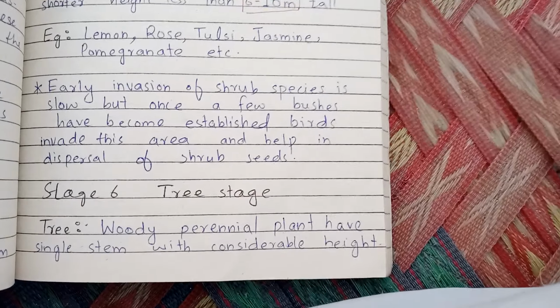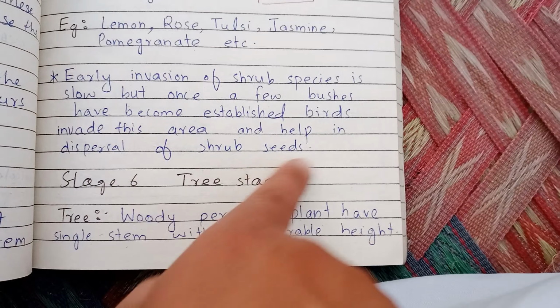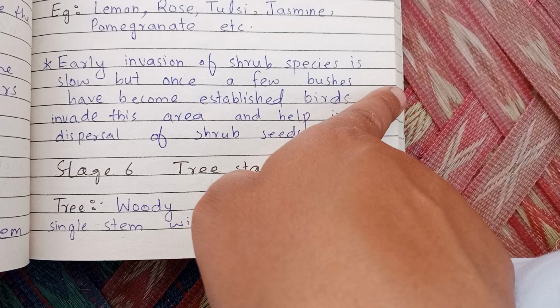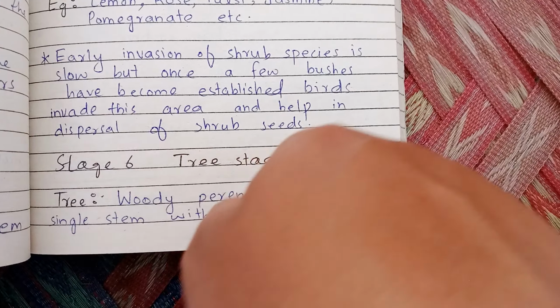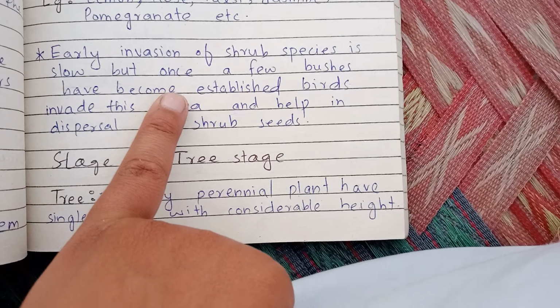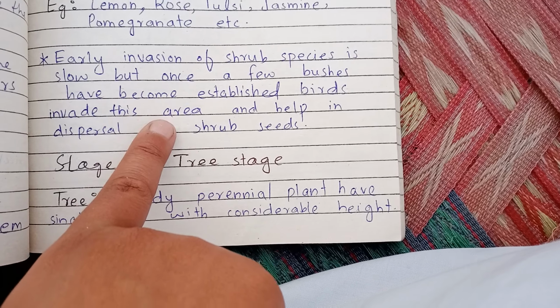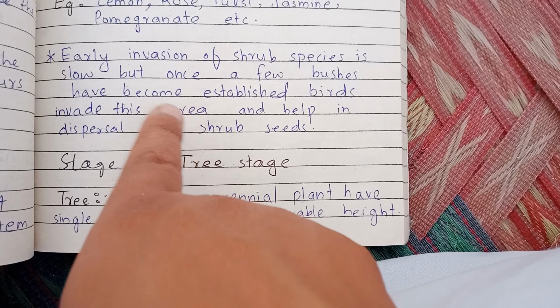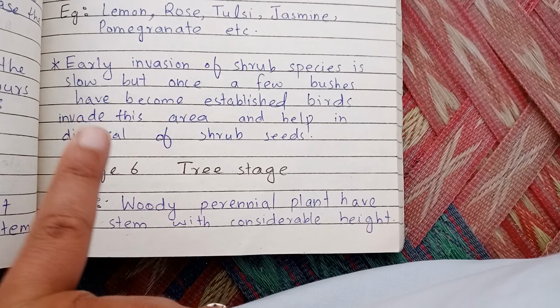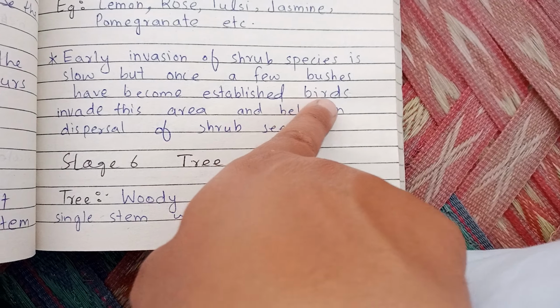Here we have discussed the seed dispersal of shrubs, which occurs by different birds.